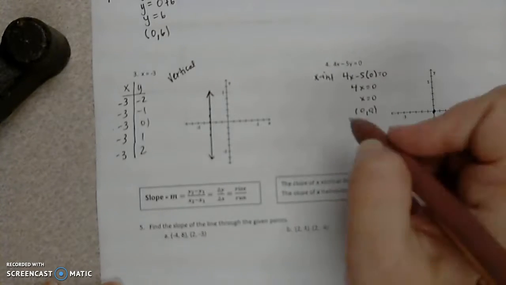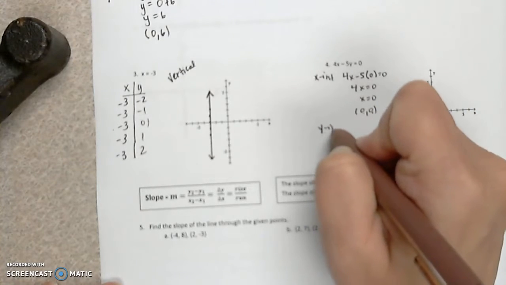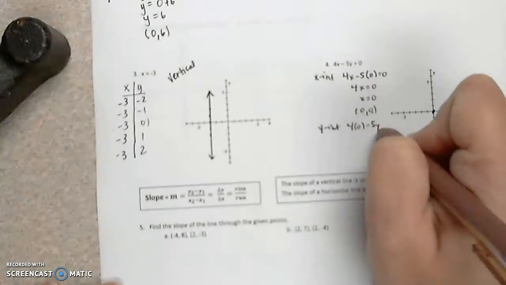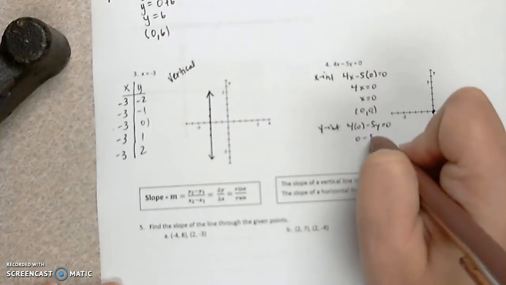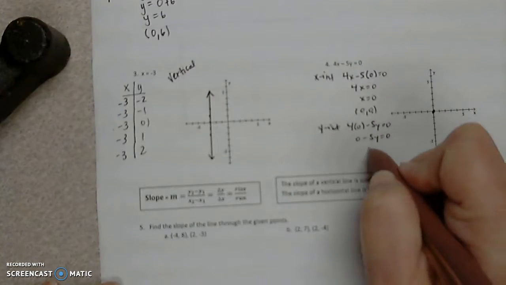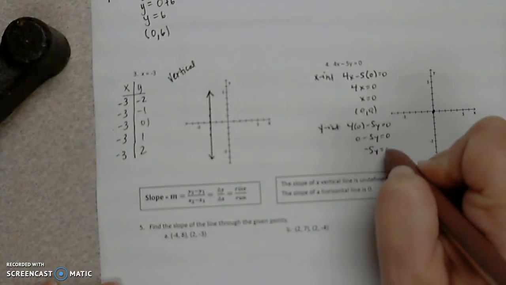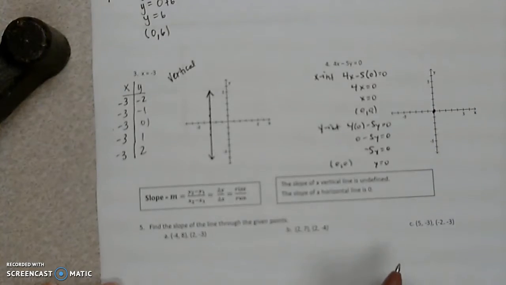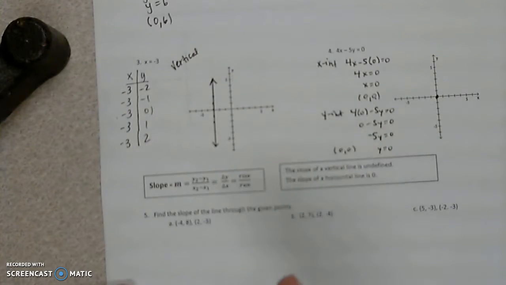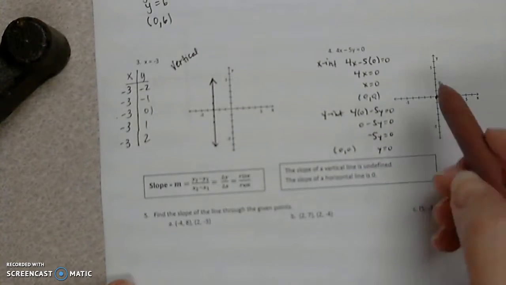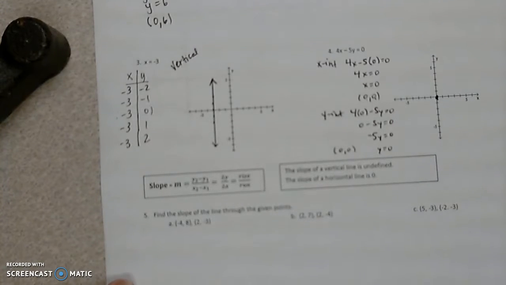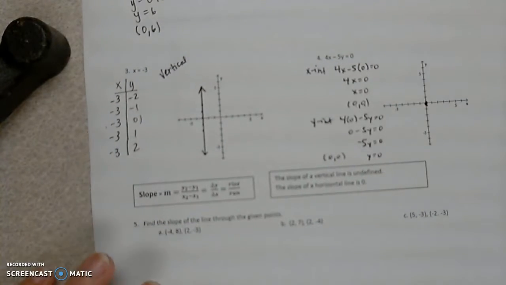Now you'll notice when you fill in for the y-intercept, I'm going to put a 0 in x's place and solve for y. And when I do that, I get the exact same point, 0, 0. Now you have to have at least 2 points to graph a line, so I can't have 1 point and graph it. I don't know which way to go with it. So I need to find one other value, and that's where you can pick whatever you want to.